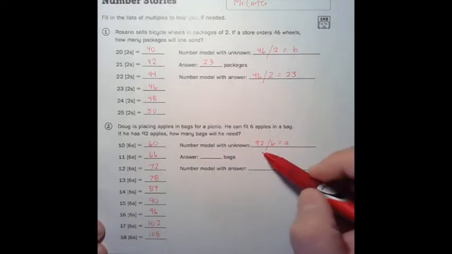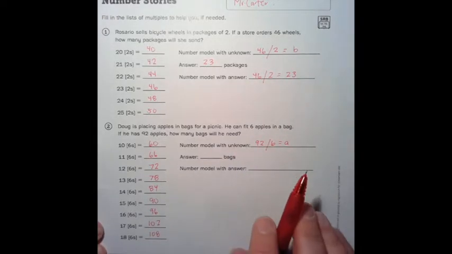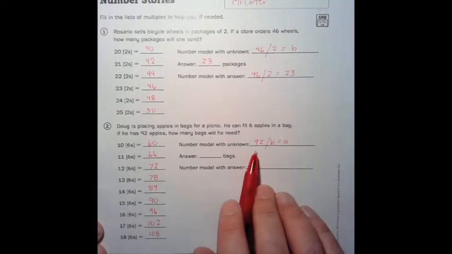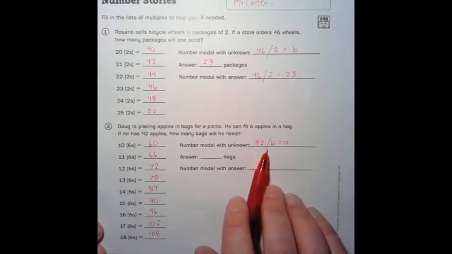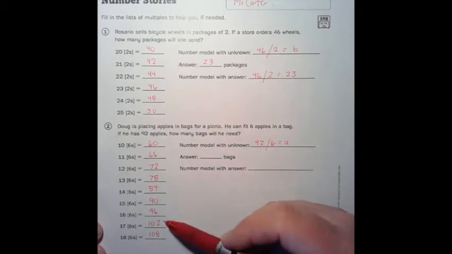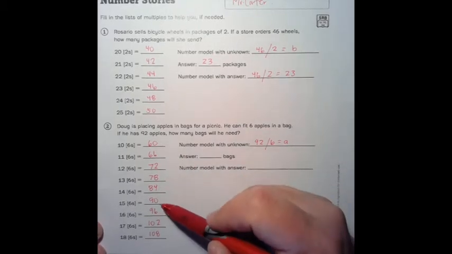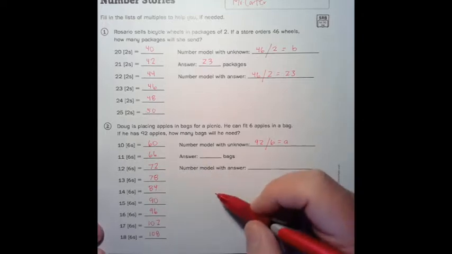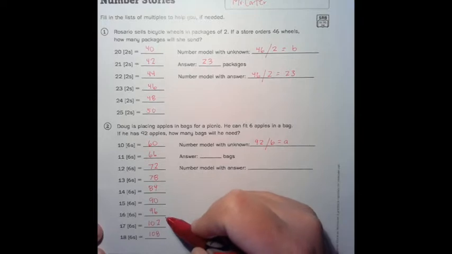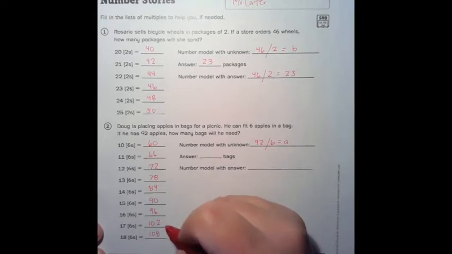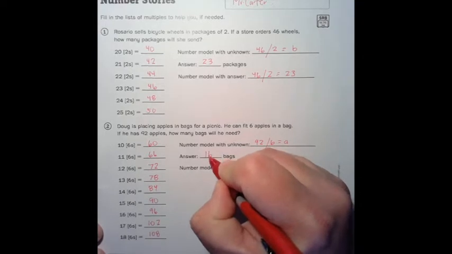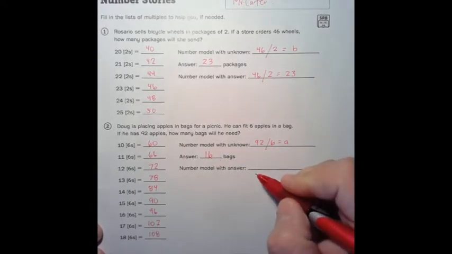So now we need to look through our list and see where we can find our answer. We know that we're looking at 92 divided by 6. Well, we don't have 92 on our list. We do have 90 and we do have 96. So what's that going to mean? How do we figure that out? Well, we know that our answer is actually going to be 16 bags.